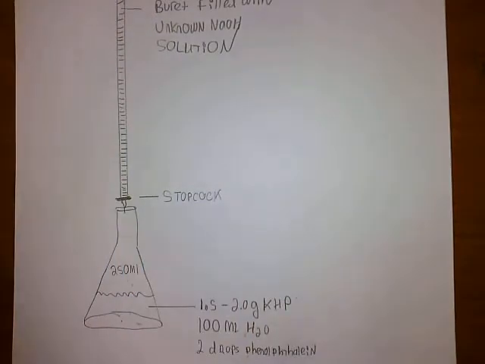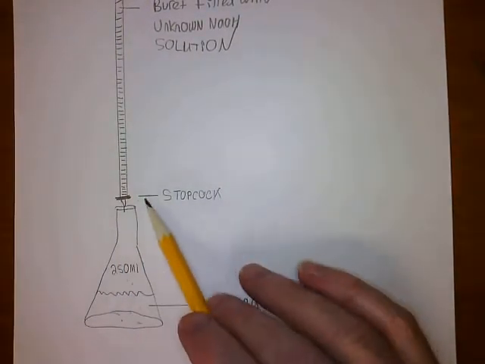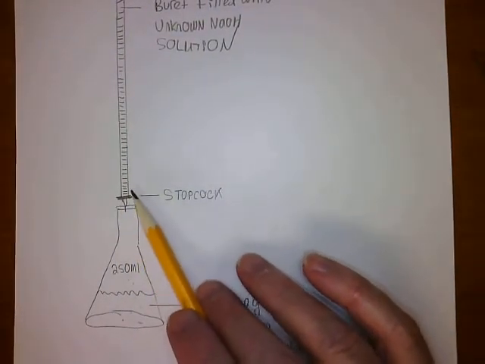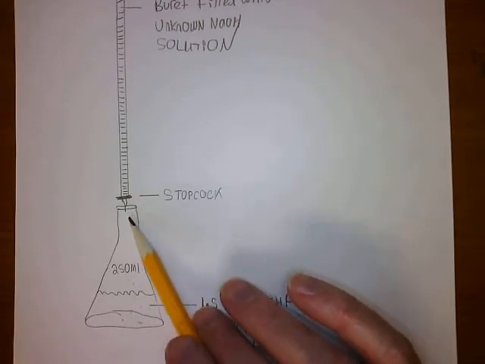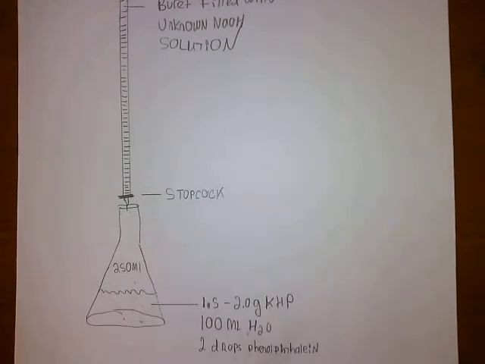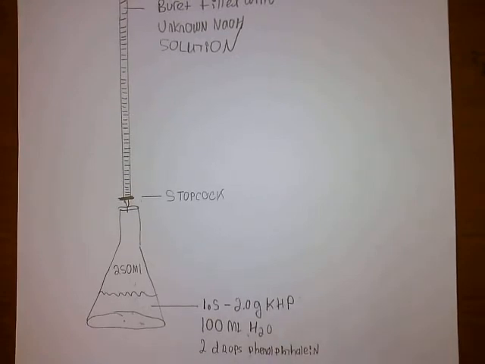Open is parallel. Alright, so when you start the titration, you'll want to open this up carefully, just a little bit, until you get that rate of about 1 drop per second. And that pretty well wraps this up.